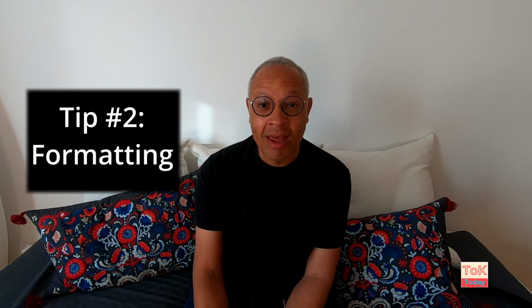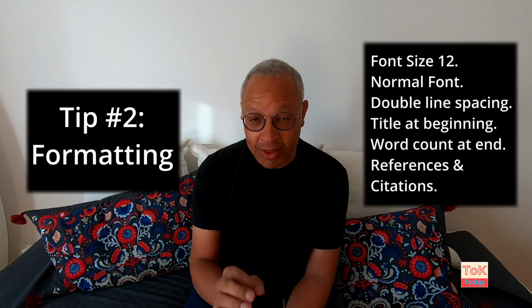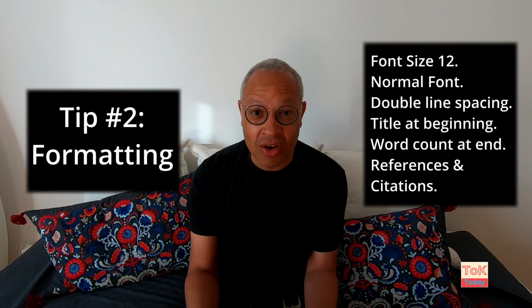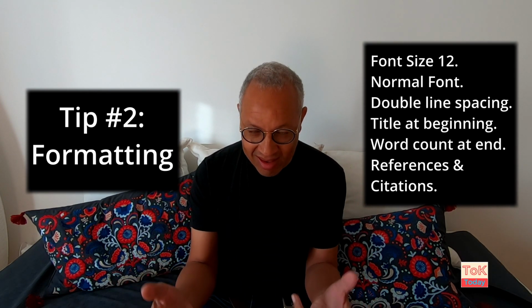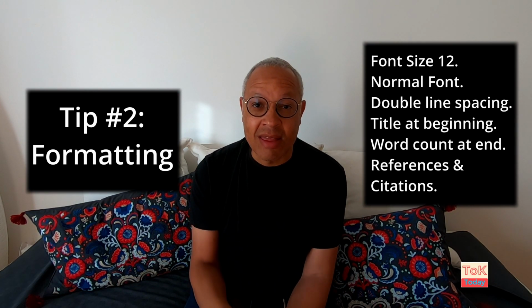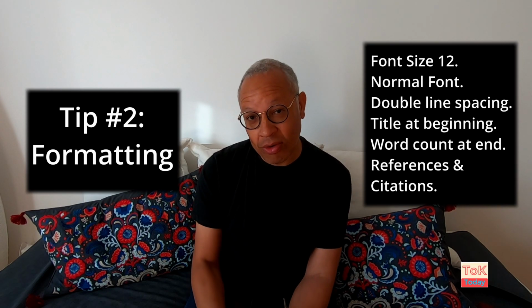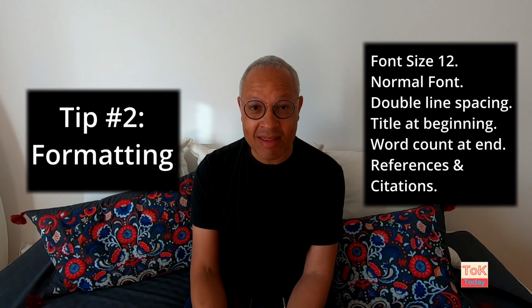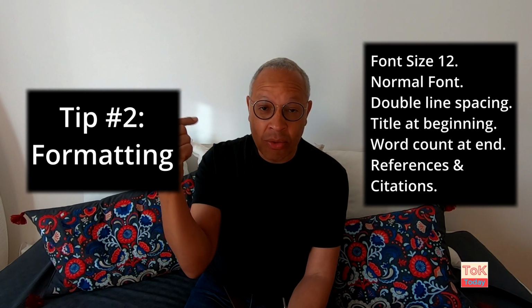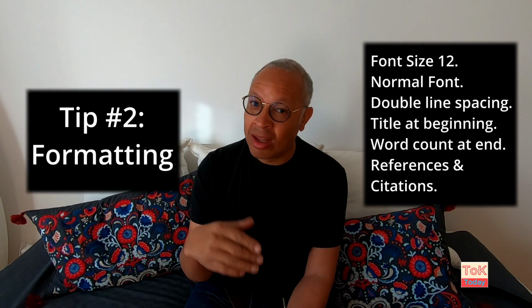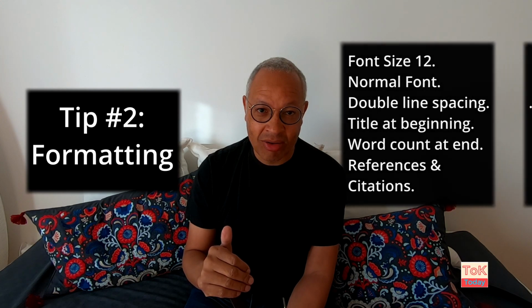Number 2, it's very straightforward. Formatting. Make sure that the essay is in font size 12, that it's in a normal font like Arial, Times New Roman, nothing fancy. Make sure that it's double spaced, and that's super important. Make sure that it's double spaced. Make sure that the title is at the beginning of the essay and the word count is at the end, and that all the citations are included.